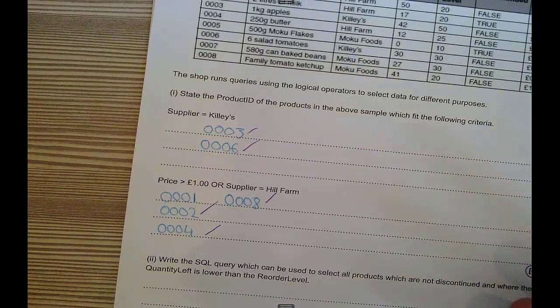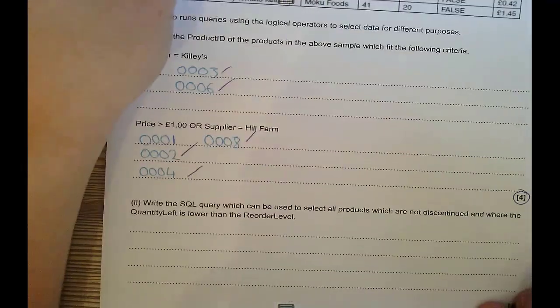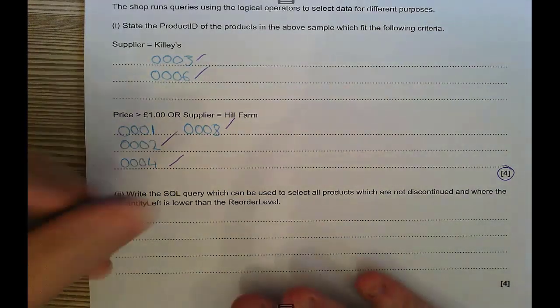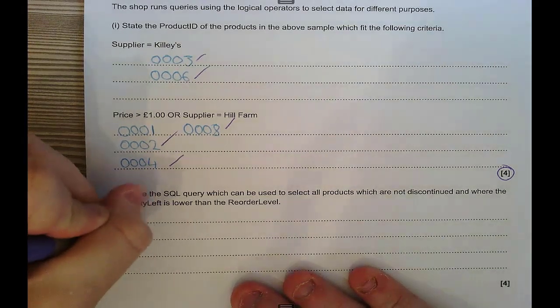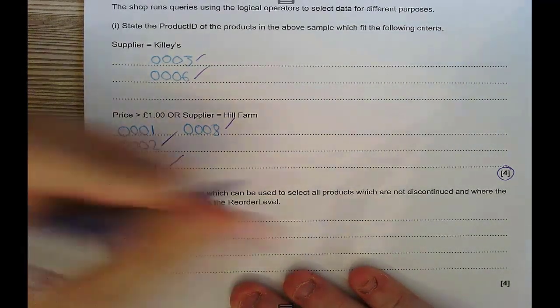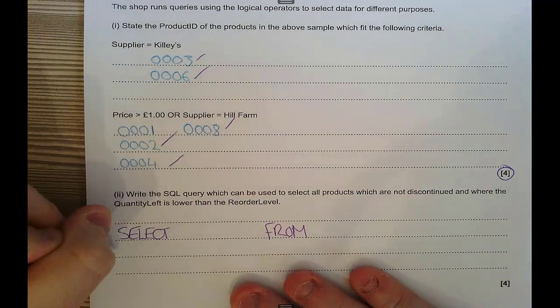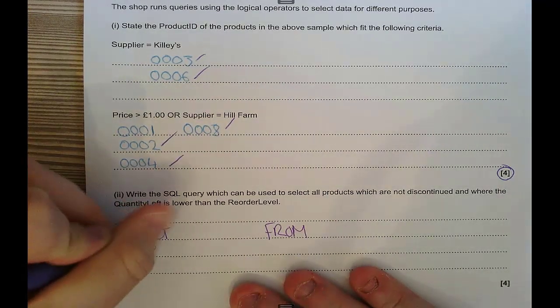Okay, so let's have a look now at the second question. It says write an SQL query which can be used to select all products which are not discontinued and where the quantity left is lower than the reorder level. So I'm going to write select, from, and I'm going to write it on the next line, where.